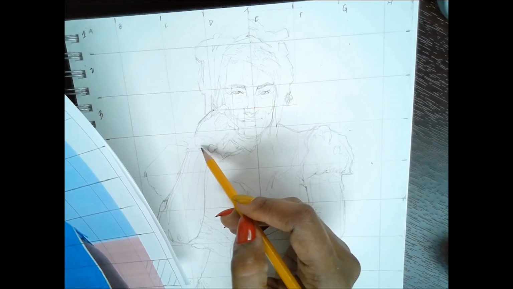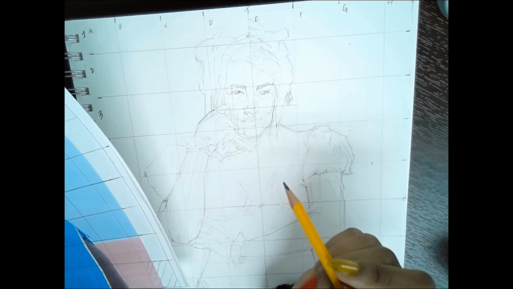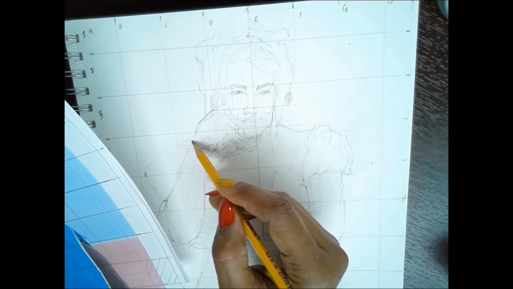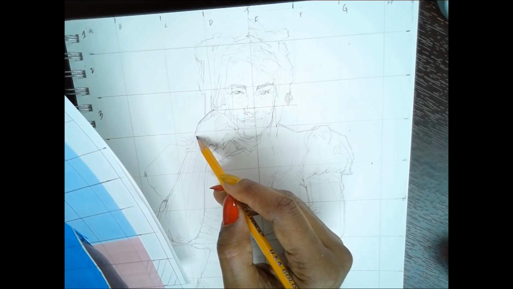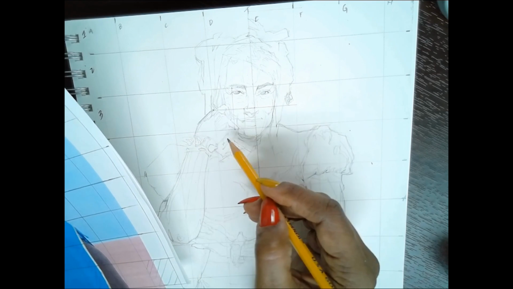But I am an artist. I've been drawing for a while. A lot of being an artist is problem solving. So at some point, I'm going to address that. But for right now, I'm just going to document as much of the values and highlights that I can: highlights, midtones, and shadows.